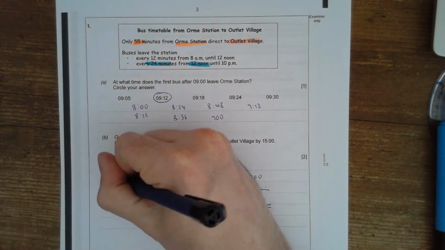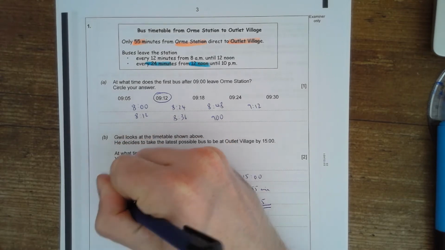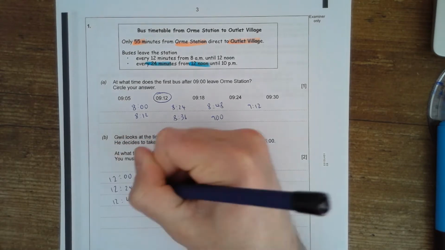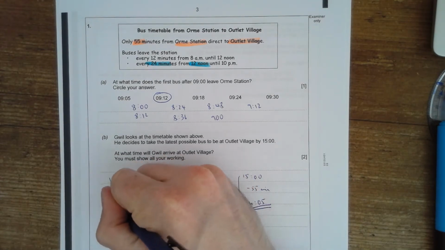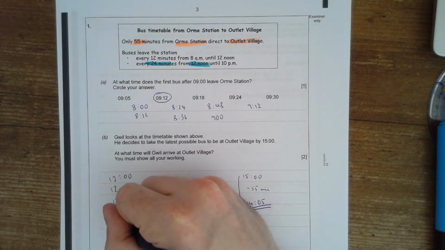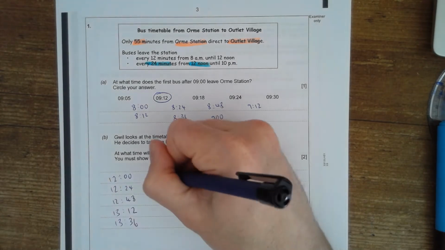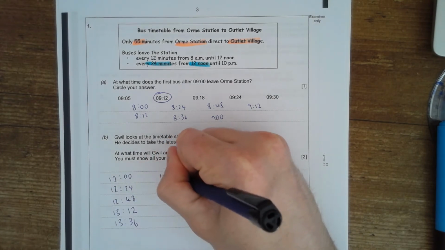So 12 noon, and then it's going to be 12:24, 12:48, then add 12 to take us up to 13, then another 12 to make it a 24-minute journey, so 13:12. Add 12 to that would be 13:36. Add 24 to that would take me to 1400.